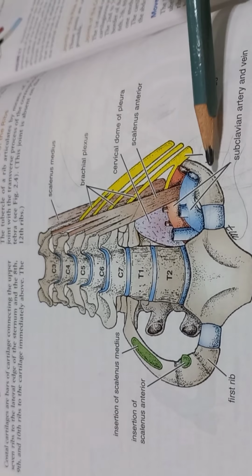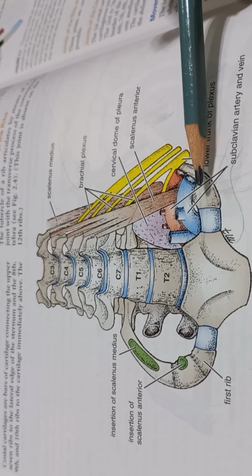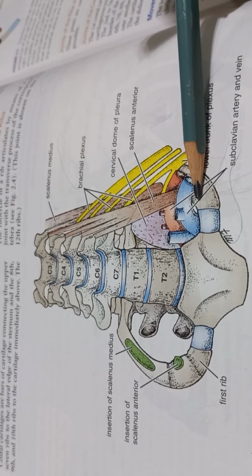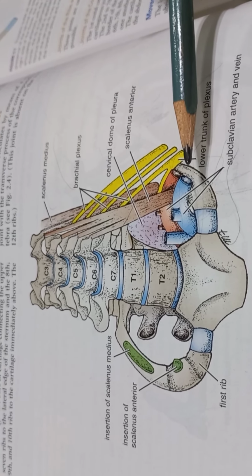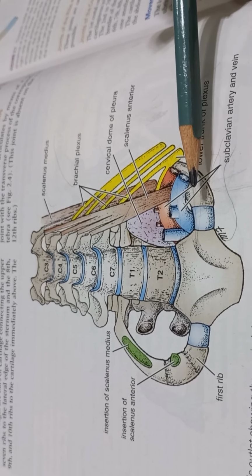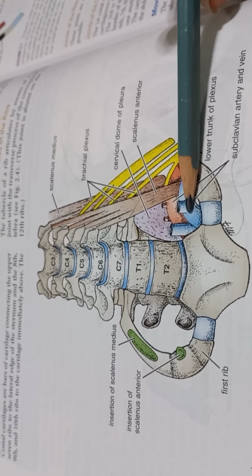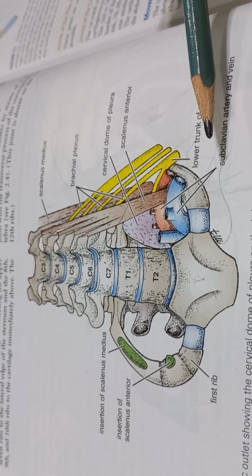The costoclavicular space is present between the clavicle, subclavius muscle, costocoracoid ligament, and the first rib. As you know, on the inferior aspect of the clavicle, the subclavius muscle is present.